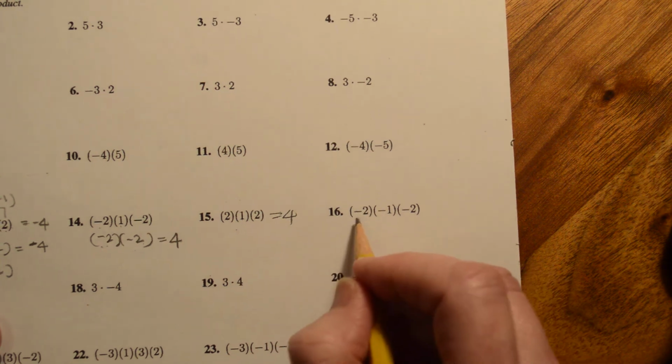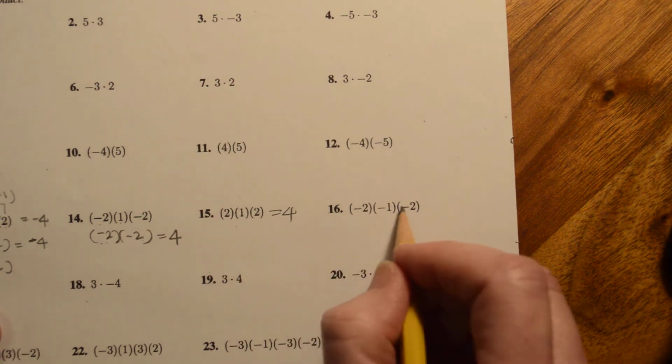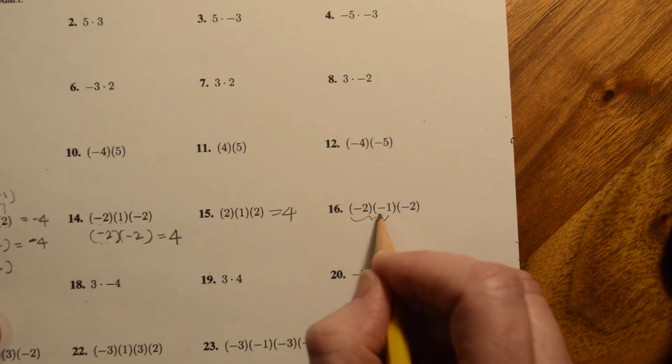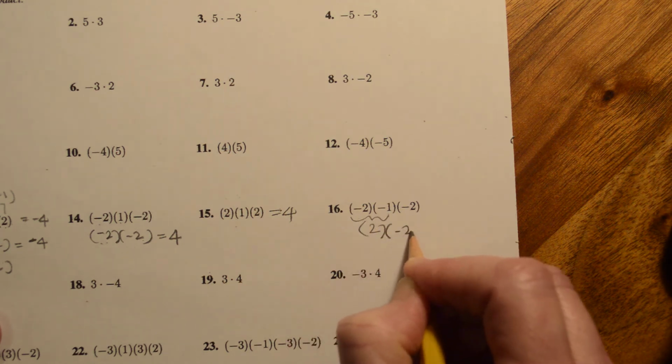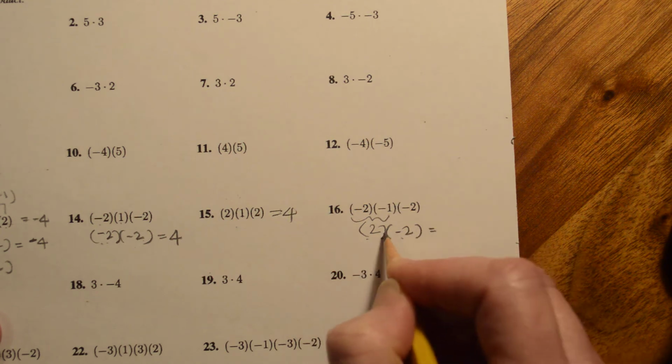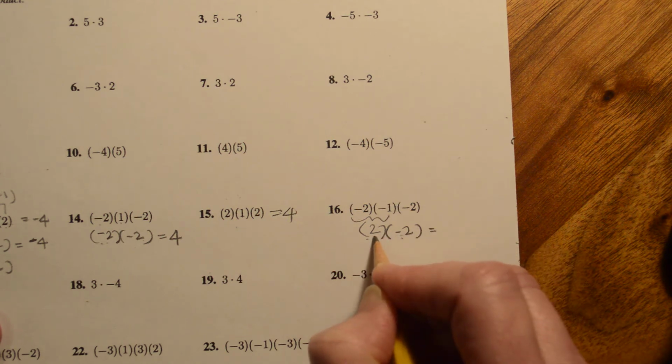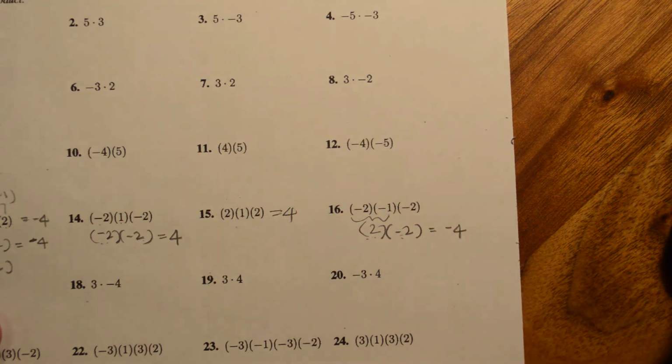All right, here it gets a little bit more interesting. We've got three signs here. So negative 2 times negative 1 is positive 2. And then positive 2 times negative 2 is going to give us the negative, because we've got one of each sign, and then it's going to be 4.